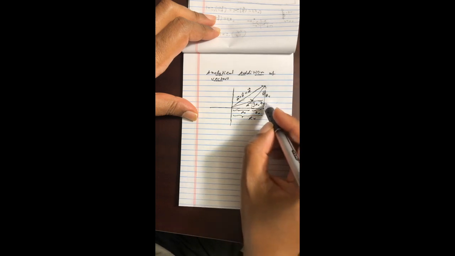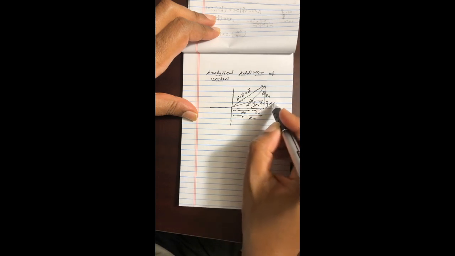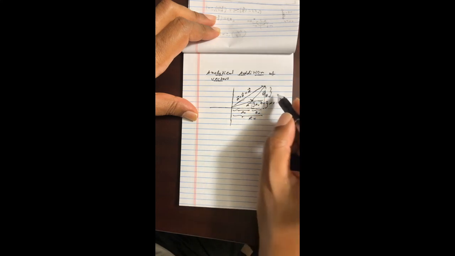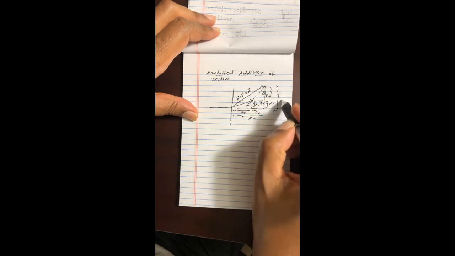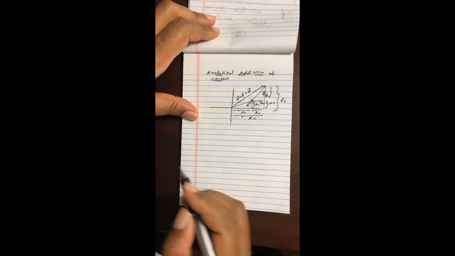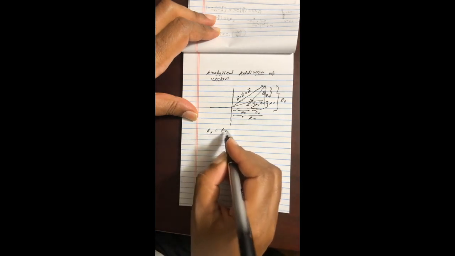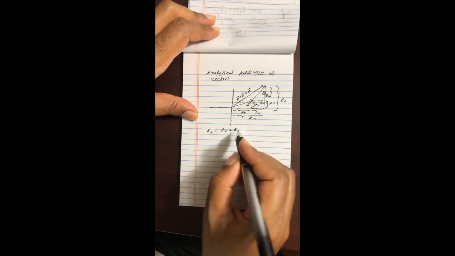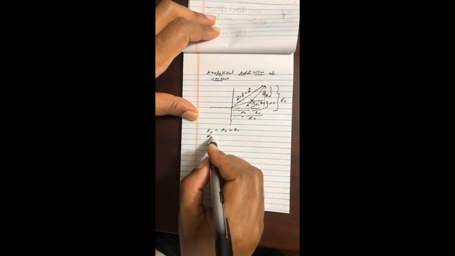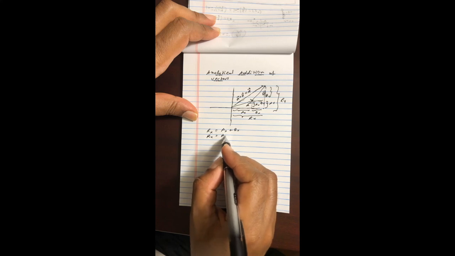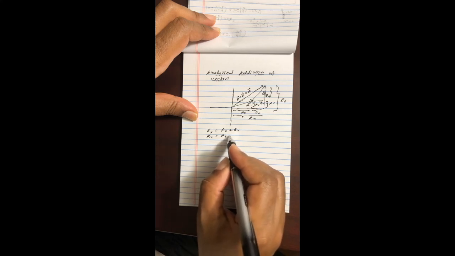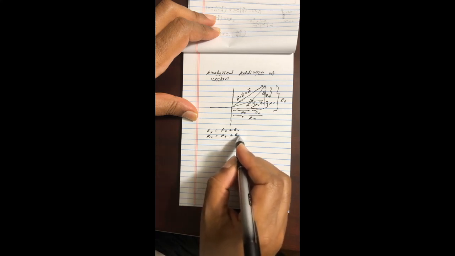This is ay, this is by over here, the sum goes from here to here, this is ry. So you can easily see the x component of the sum is the sum of the x components of the two vectors, and the y component of the sum is simply the sum of the y components of the vectors.